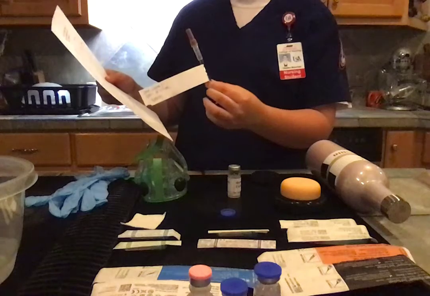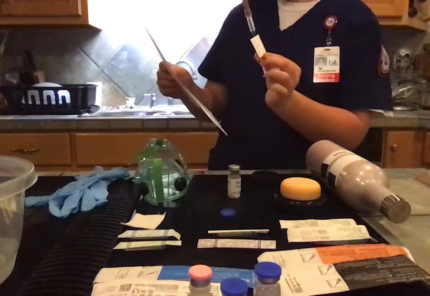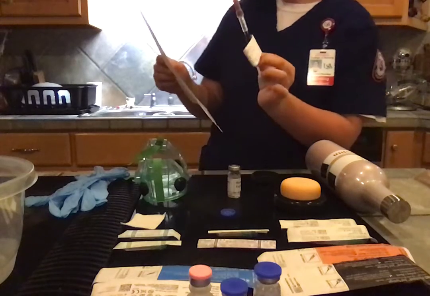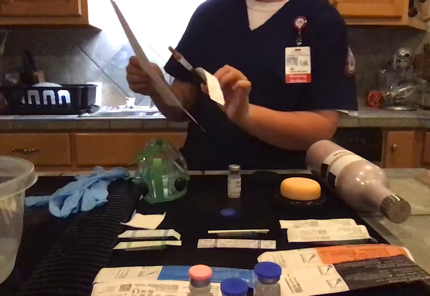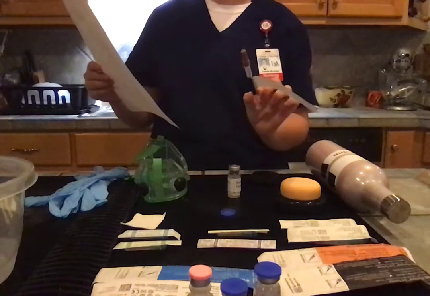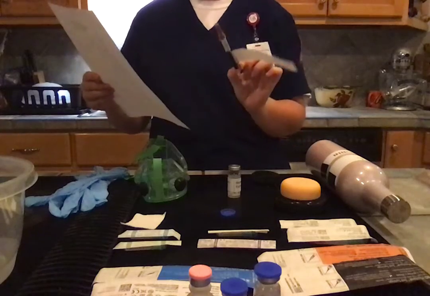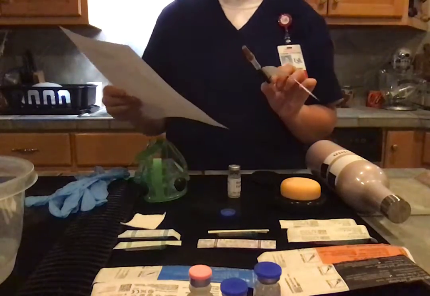So I have heparin here. I'm administering heparin. I have 5,000 units or 0.5 milliliters here. I am administering this subcutaneously, so that is the right route, and this is the right time because it has been 12 hours since the previous dose.